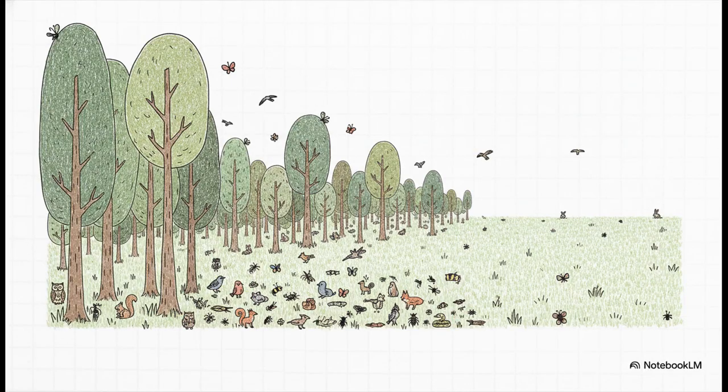Communities are really dynamic, especially around the edges. An ecotone is the exact boundary where two different ecosystems meet, like where a dense forest gradually turns into an open grassland. What happens here is something called the edge effect. Because species from both the forest side and the grassland side are mingling in this one overlapping zone, it becomes incredibly vibrant. In fact, an ecotone often boasts much higher biodiversity than the deep forest or the deep grassland alone. Nature loves a good border.